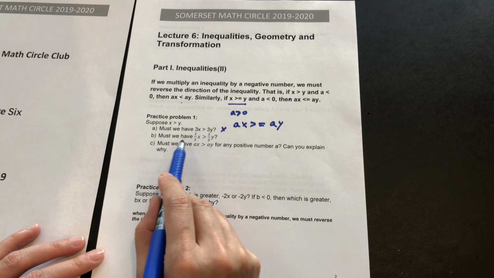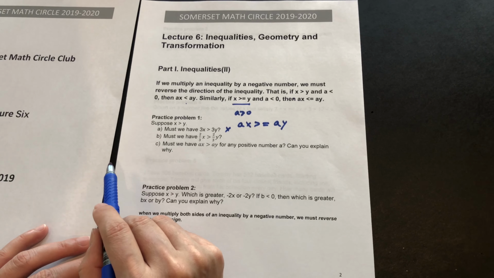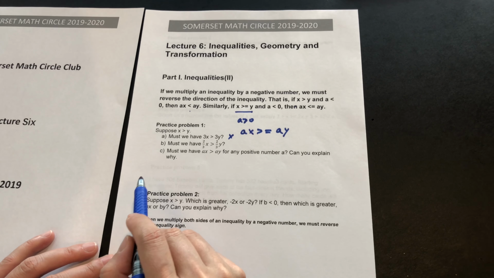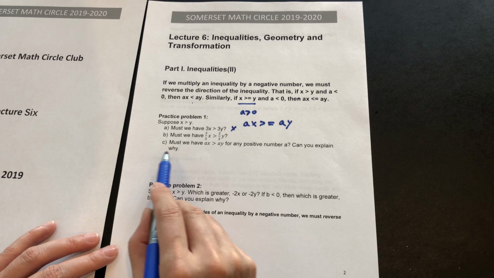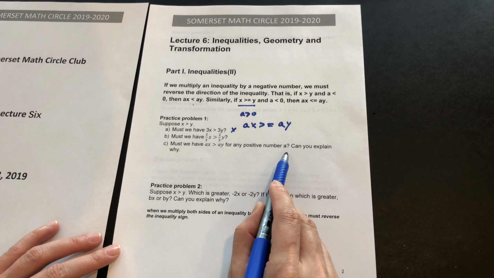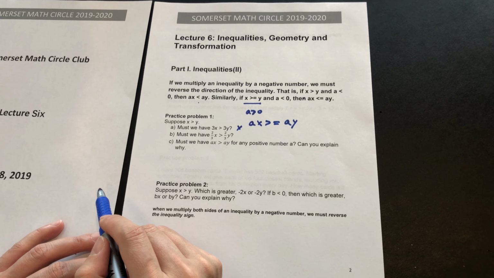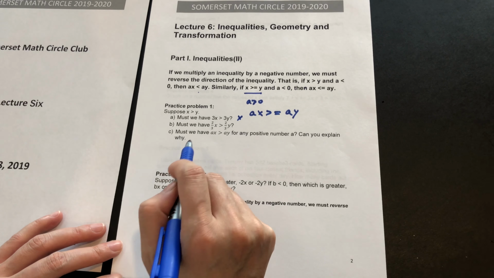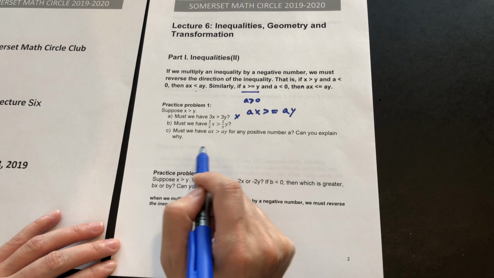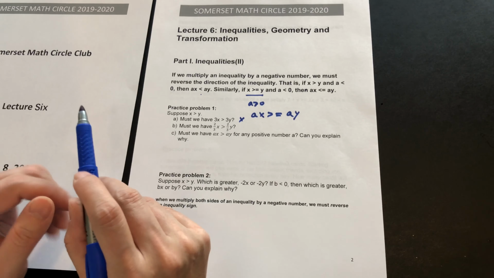B, must we have 2/3 of x greater than 2/3 of y? Similarly as A, yes. 2/3 is a fraction, but it's still a positive number. C, must we have ax greater than ay for any positive number a? Yes. As you can see in the previous example, you can plug in any constant to test, but for any positive number a, it is.